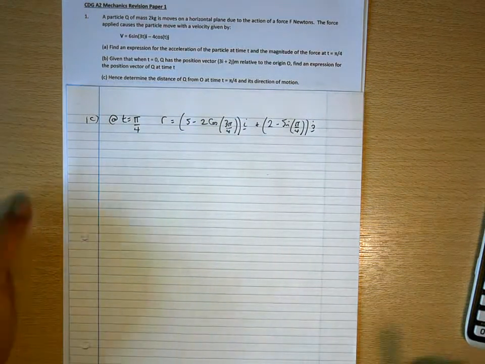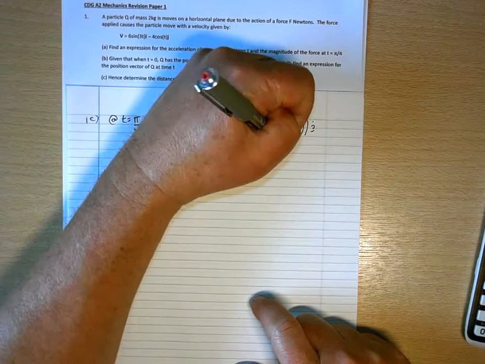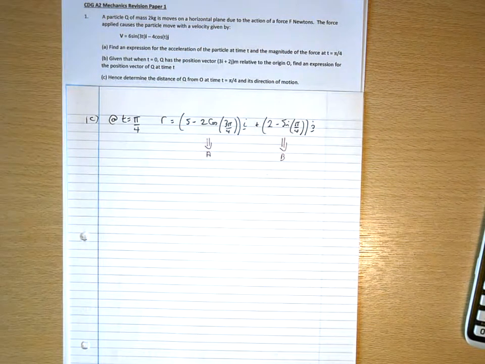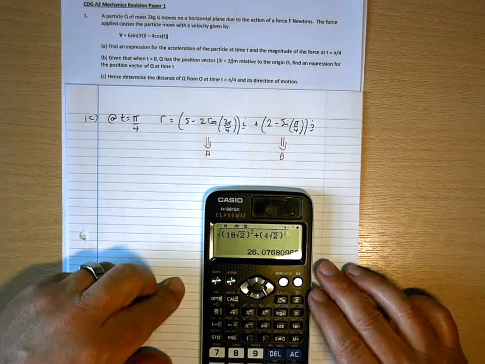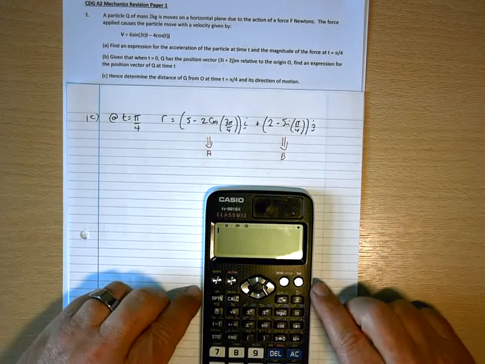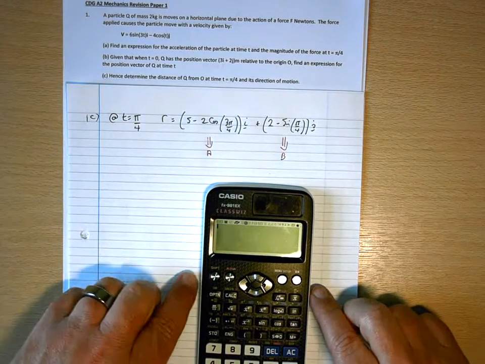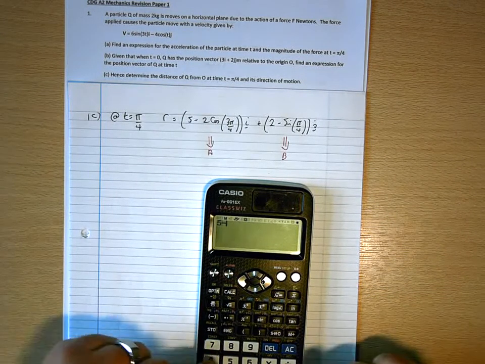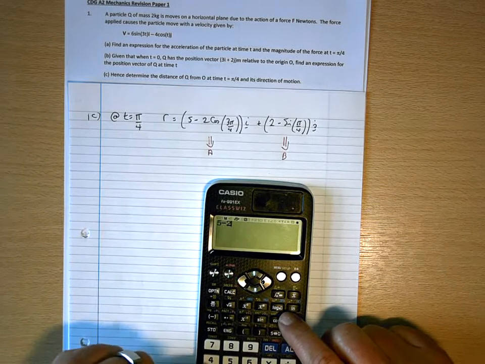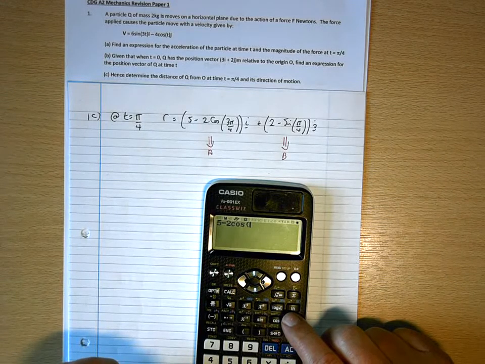And on my calculator, when I evaluate these, I'm going to store them as variables so that I can just recall them into my Pythag and trig. Right, so I'm still in radians. I've still got pi by 4 stored as x. So this first one is going to be 5 minus 2 cos 3x.